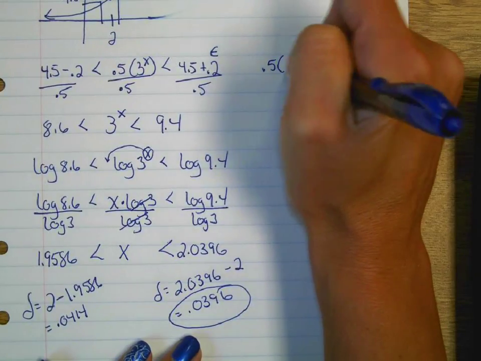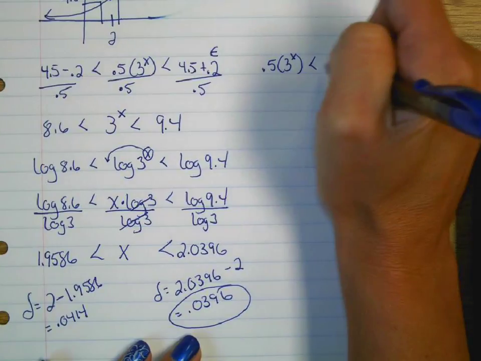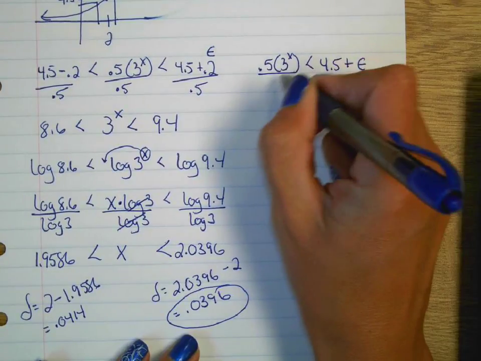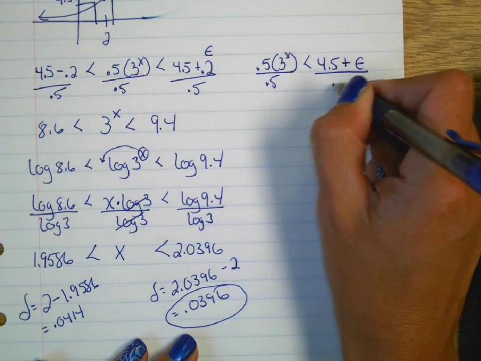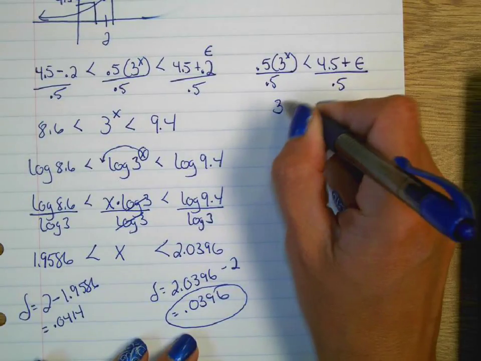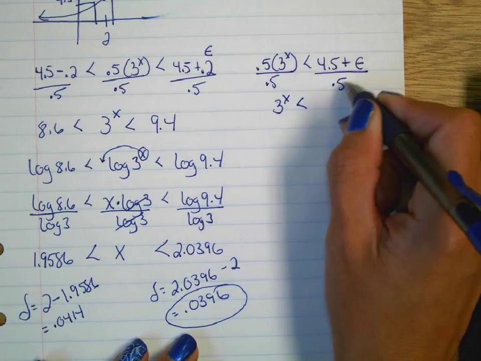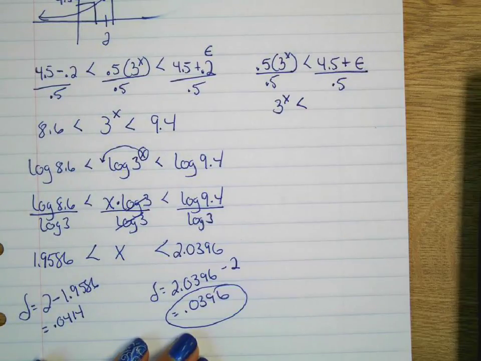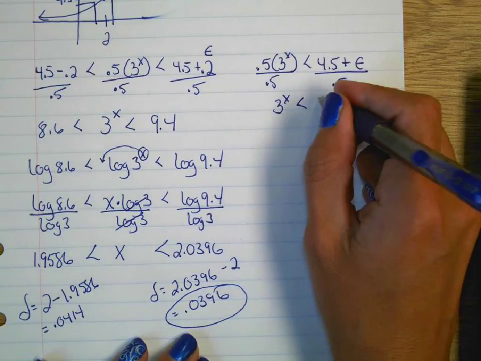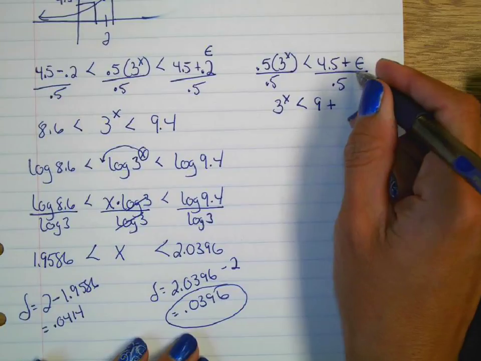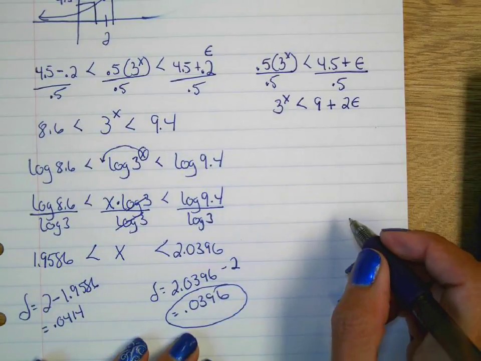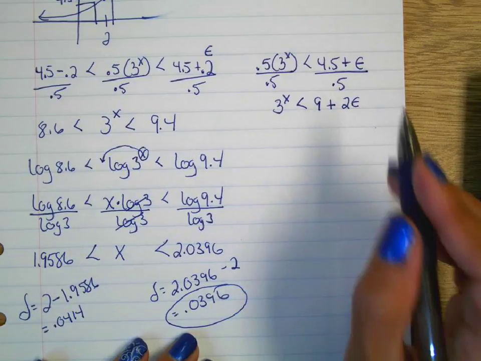So good practice with your algebra today. 4.5 plus epsilon. Divide by the half. Okay, I'm going to distribute that to both of them. So 4.5 divided by a half, I think it's going to be 9. Because it's like multiplying by 2. If I divide by a half, like I said, dividing by a half is the same as multiplying by 2. That's 2 epsilon. Okay, if you have questions on that, you can ask me tomorrow.